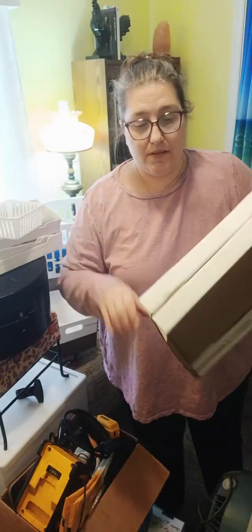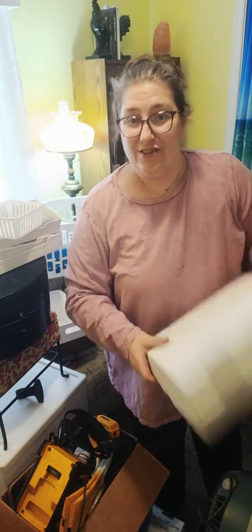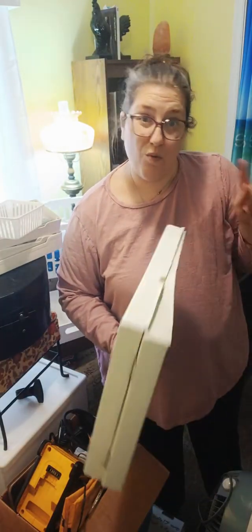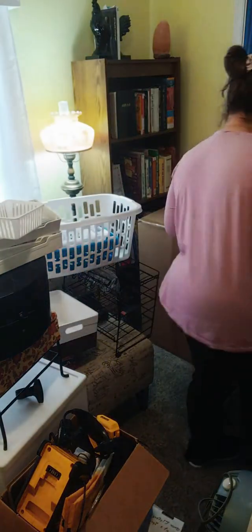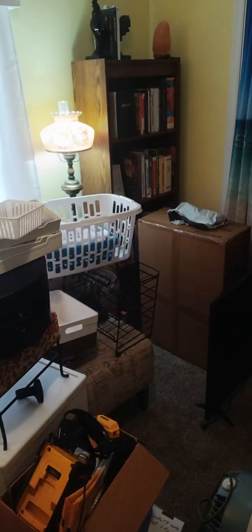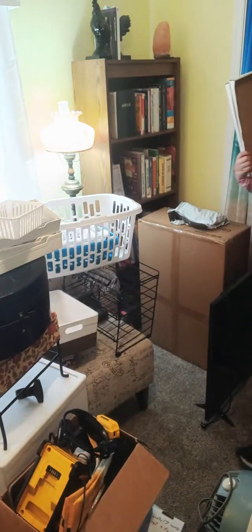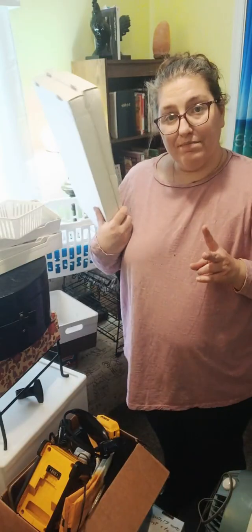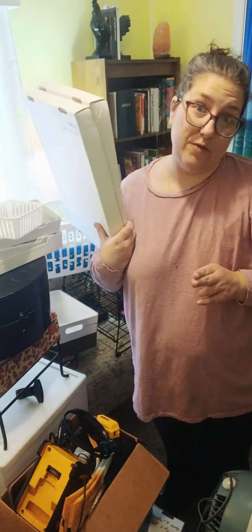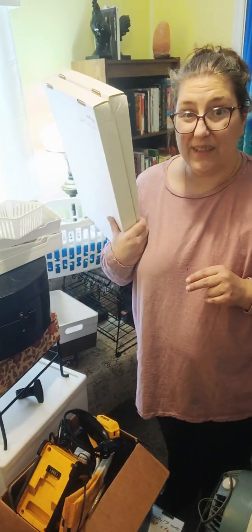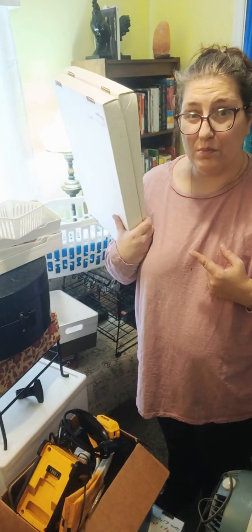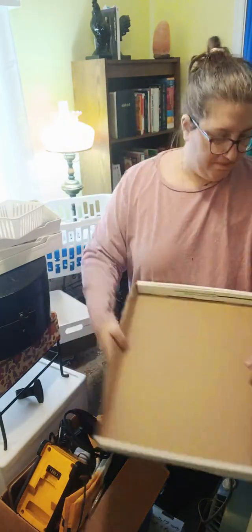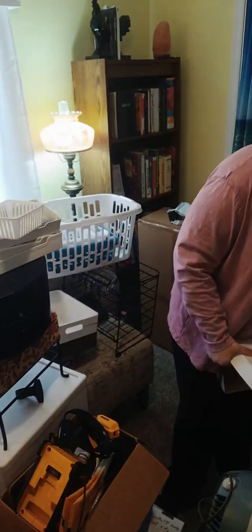So we've got some bankers boxes that don't have tops. What do you guys think? Should I hold on to them or let them go? I got 1 box. Two boxes missing a top. We haven't used since we moved in about 2 months ago. What do you guys think? Let them go. We can always get more bankers boxes if we really need them.